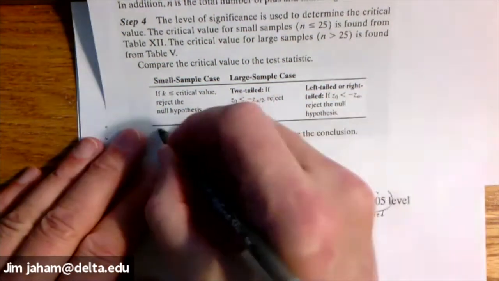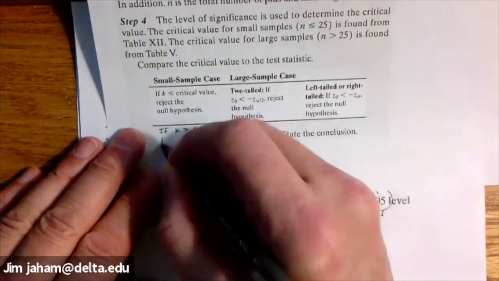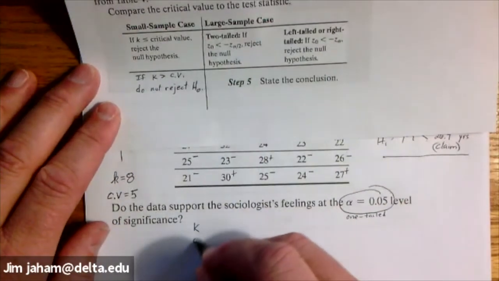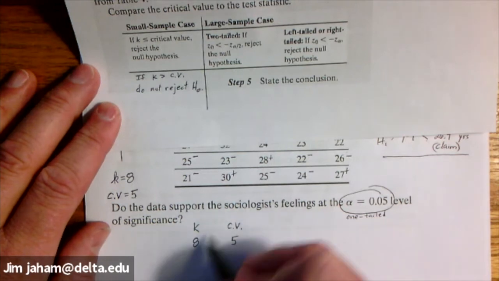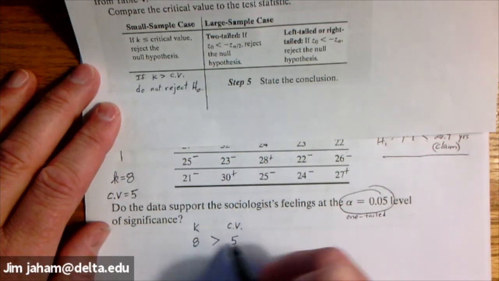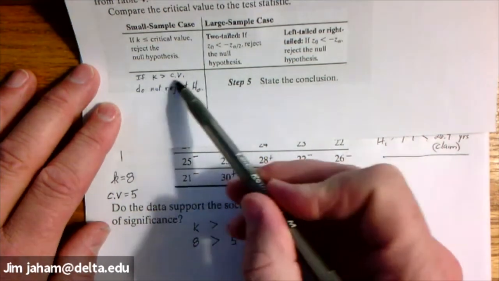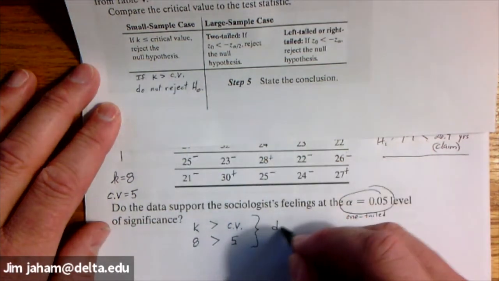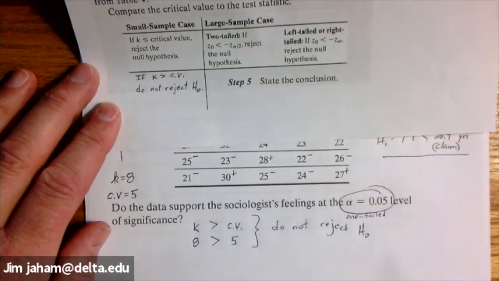So I guess we could go on to say, if K is greater than the critical value, then do not reject. Go down here, we have K, which is 8, and the critical value, which is 5. And we know that 8 is greater than 5. So K is greater than the critical value. And if K is greater than the critical value, then we do not reject. So the decision here is do not reject the null hypothesis. And then we will state our conclusion based on that.